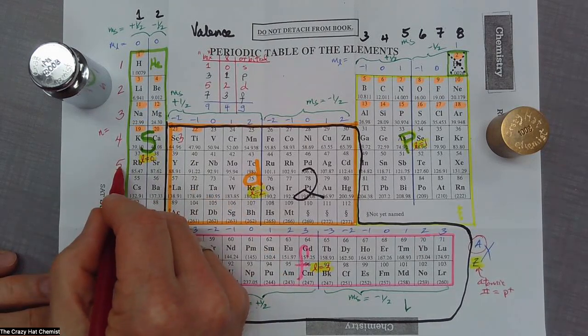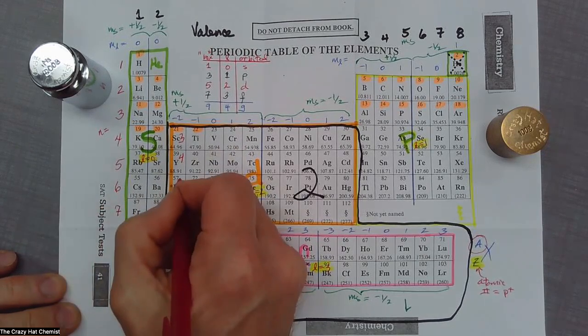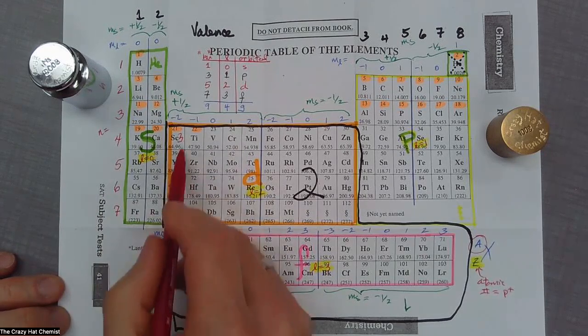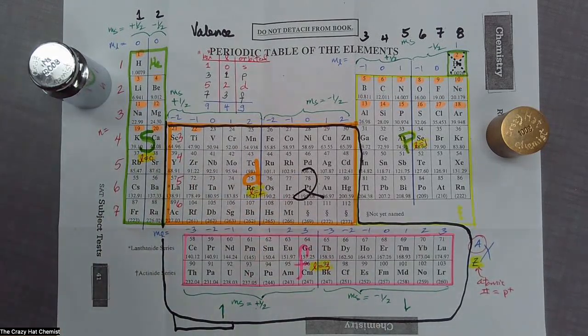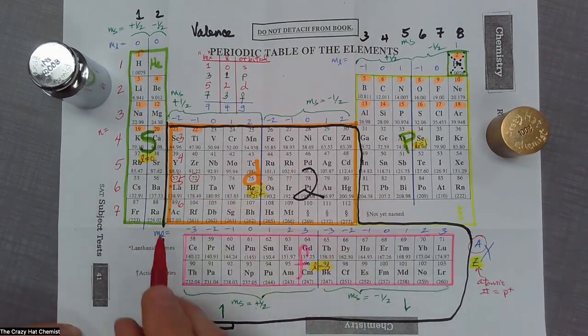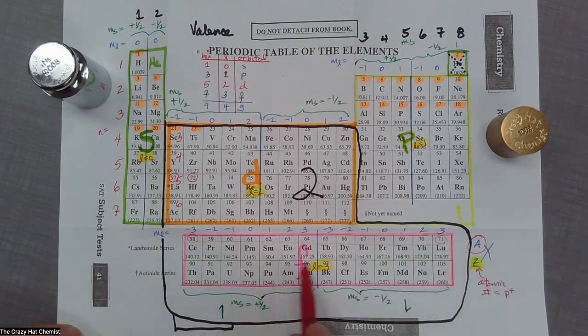So this is period 5, and this would be a 4D. Period 6 would be a 5D. Period 7, this would be a 6D. So all the Ds are 1 less than the period. Also, in addition to that, you should see that these numbers 57 to 72. So there's a block of numbers in between, and that would be 58 all the way to 71. These are the Fs.